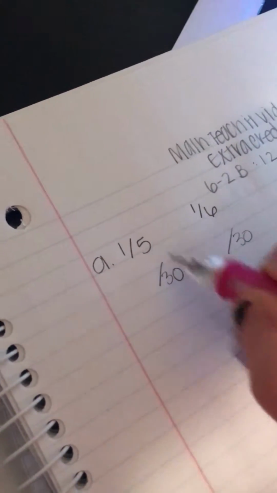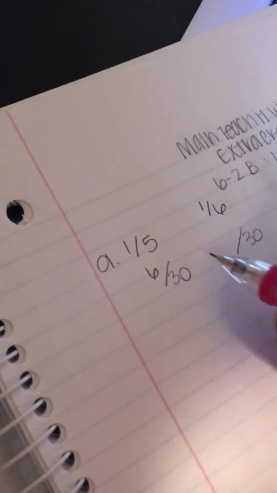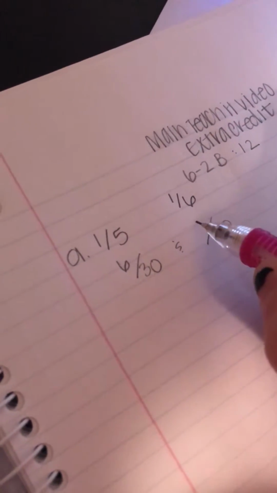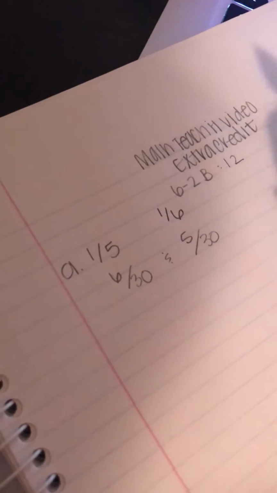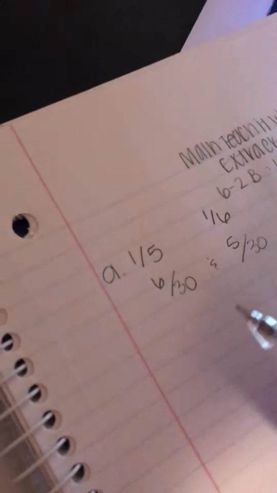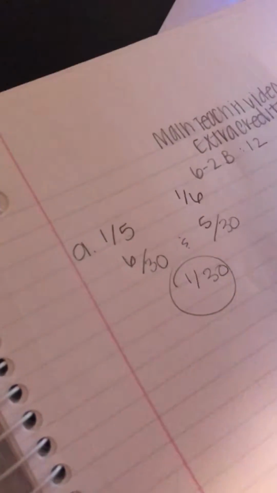To get to 30, we took 5 times 6, so 6 times 1 is 6. And to get to 30, we took 6 times 5, so 5 times 1 is 5. So in 2012, how much greater was the fraction of sales in Japan than in Canada? We can see that it is 1/30 greater in Japan than in Canada.